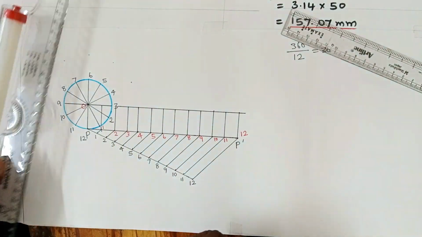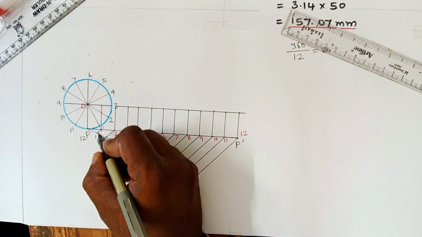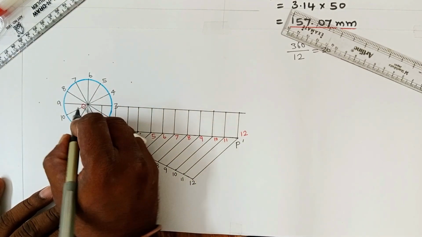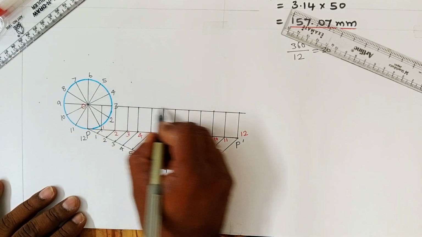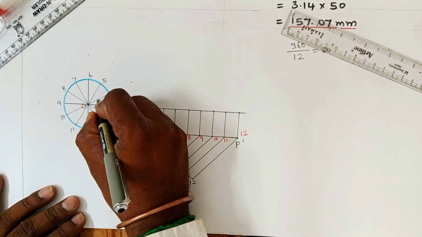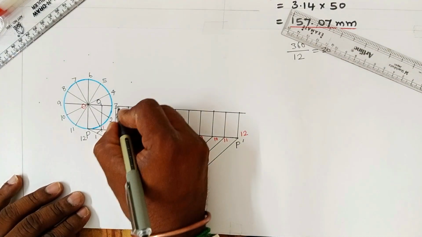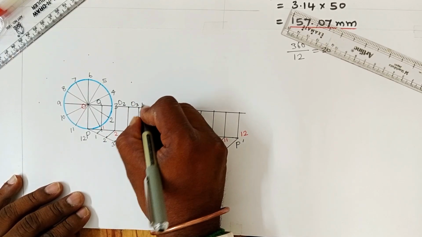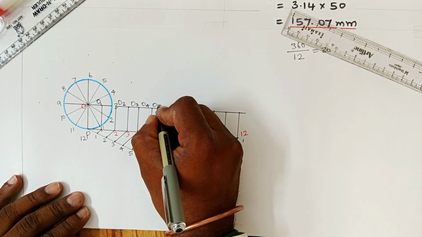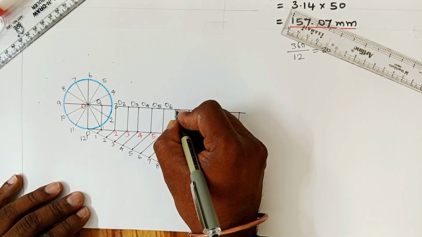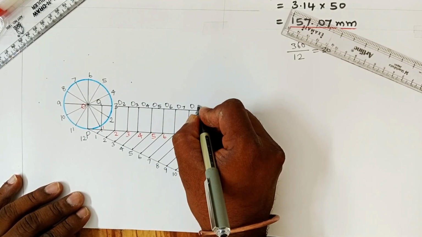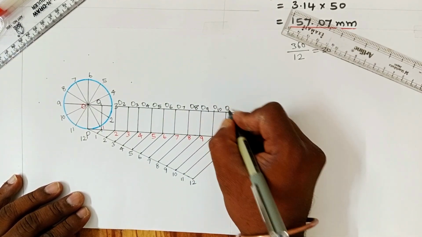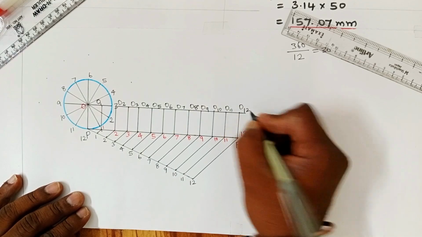Okay, so now we're going to mark points. This is the first vertical line passing through one of the horizontal lines. This point of intersection with the line passing through O of the circle shall be marked as, say, O suffix 1. Understand? Similarly, this will be O2, O3, O4, O5, O6, O7, O8, O9, O10, O11. This will be O12.